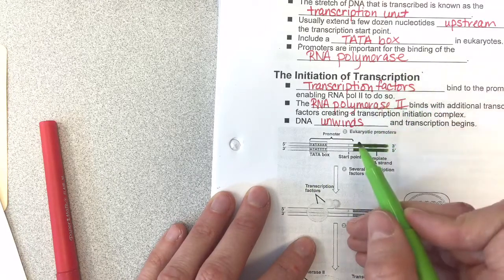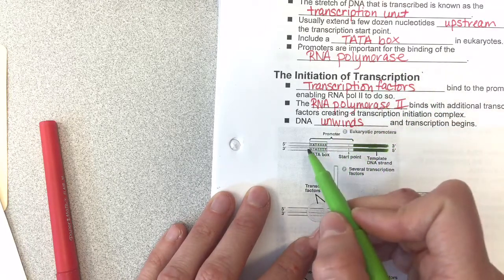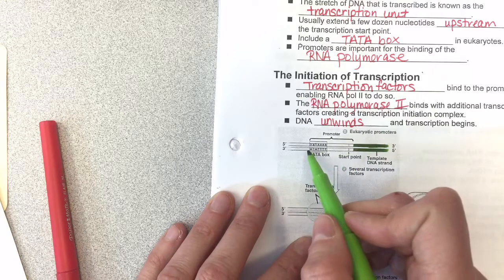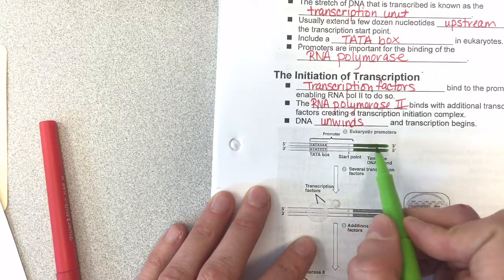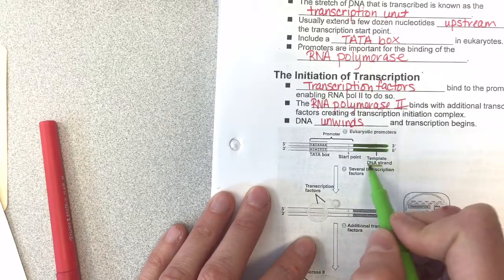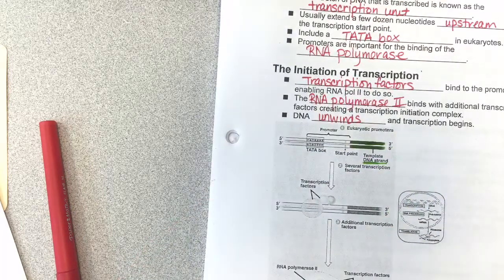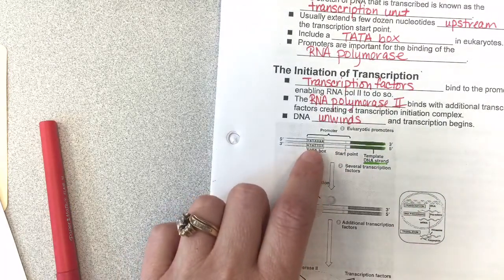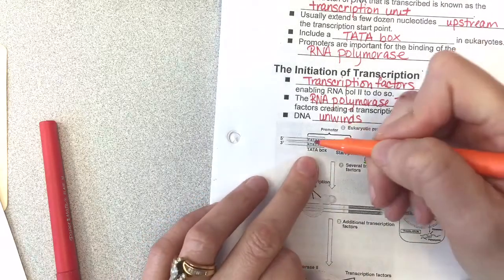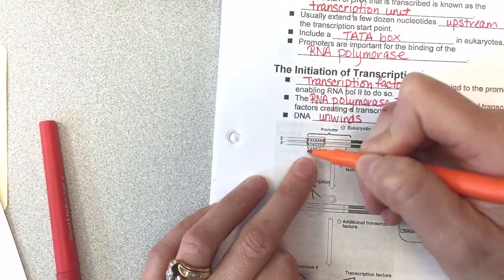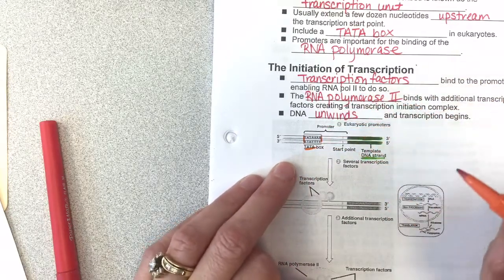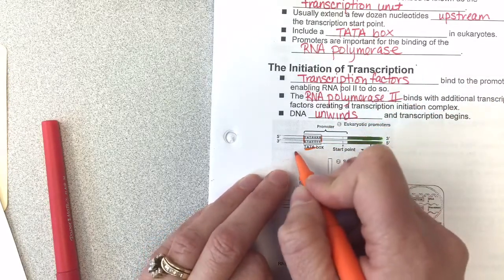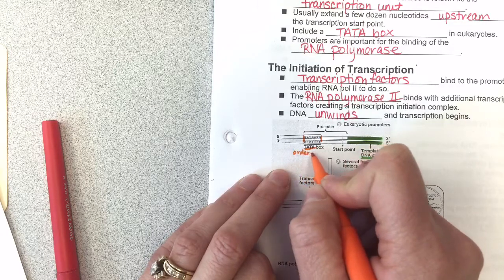When we wrote here upstream, a few dozen nucleotides upstream is where we find the promoter region. So here's the promoter region right before the part that we want to transcribe. And notice the first part of the promoter region is the TATA box. So right here and right here is the TATA box. This is part of the promoter, and the TATA is referring to the order of bases.